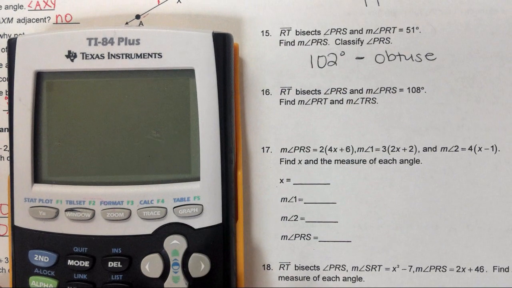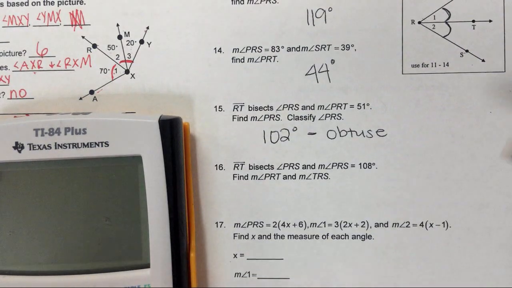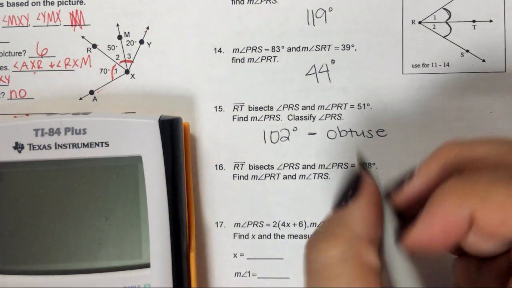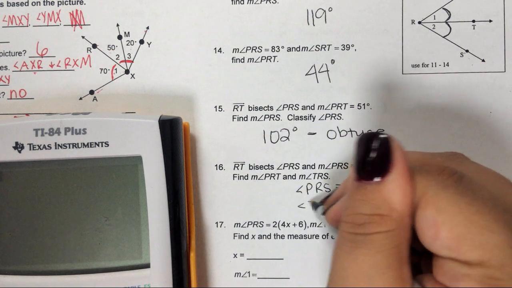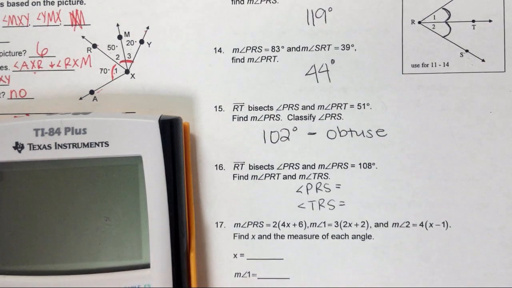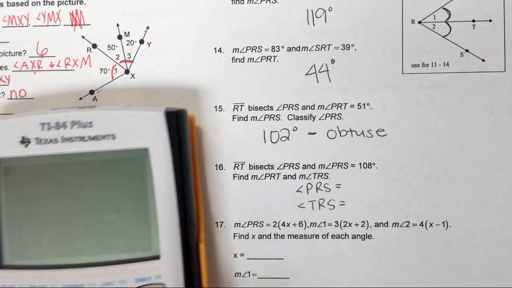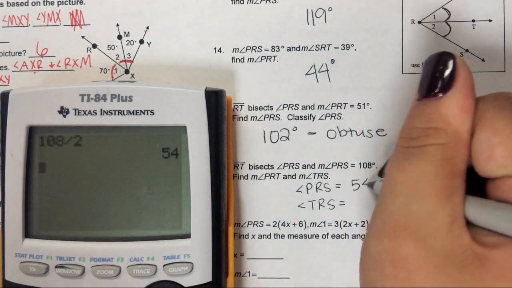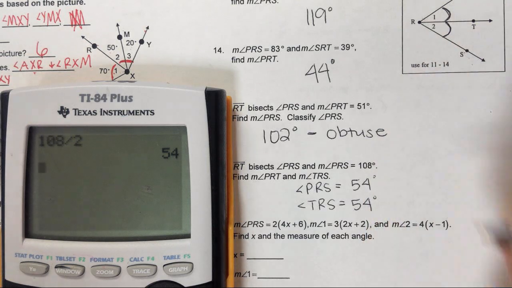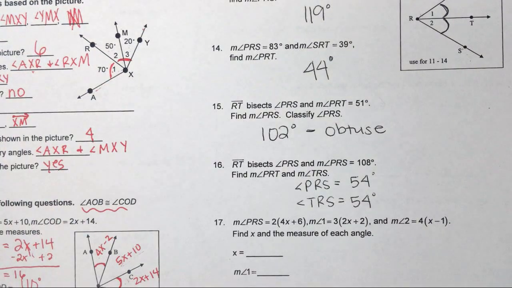Alright, this next one, again, it still bisects. Oh, still need the picture. Now this time, if I say the whole thing is 108, what is PRS and TRS? If the whole thing is 108, what do I do? Divide it in half. So what do I get for each of them? 54 degrees for both of them because they're bisects, so they're the same. Okay.